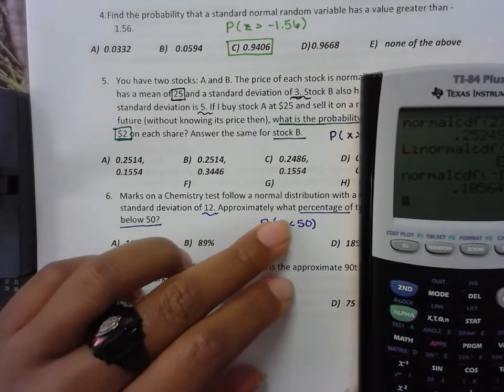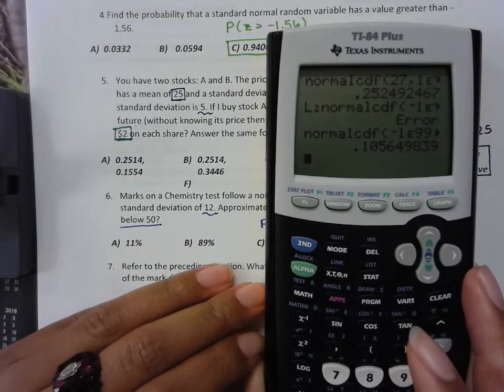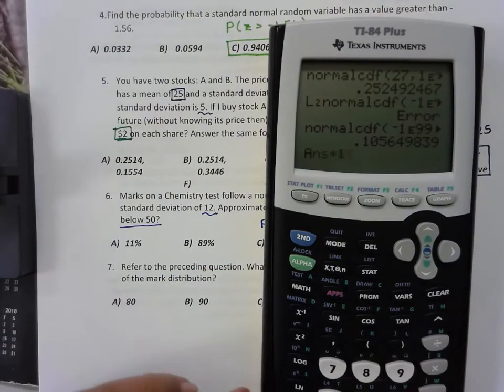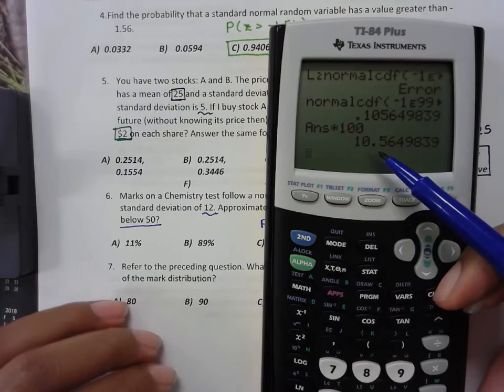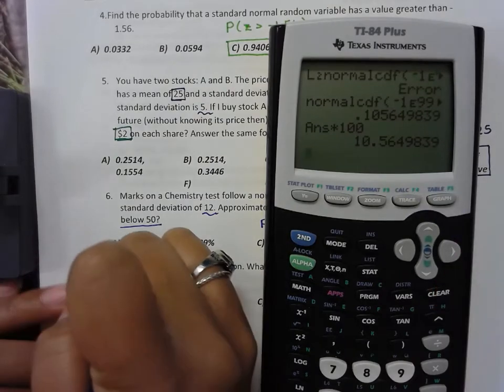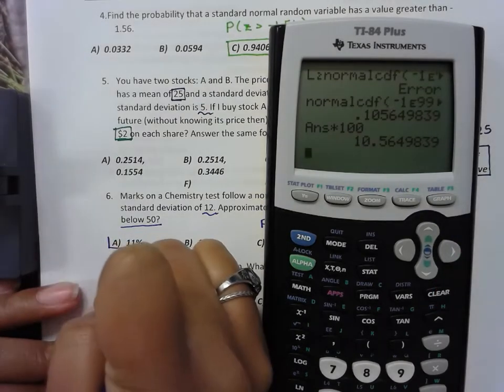And since it says percentage and I'm given a probability, simply multiply by 100. And if rounded to the nearest whole number, this becomes 11%, which is A.